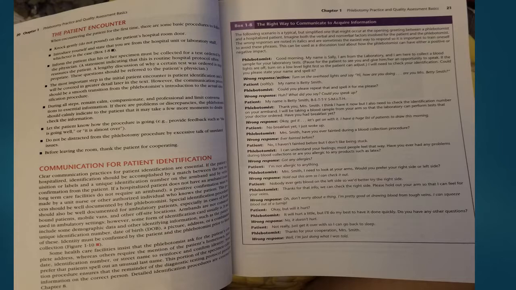See Figure 1.10. Some healthcare facilities insist that phlebotomists ask for the patient's complete address, whereas others require the mention of the patient's hometown, birth date, identification number, or a street name to reinforce and confirm the identity. Some prefer the patient spell out an unusual last name. This portion of the specimen collection procedure ensures that the remainder of the diagnostic testing protocol provides information on the correct person. Detailed identification procedures are covered in Chapter 8.